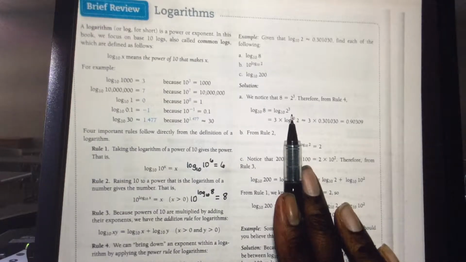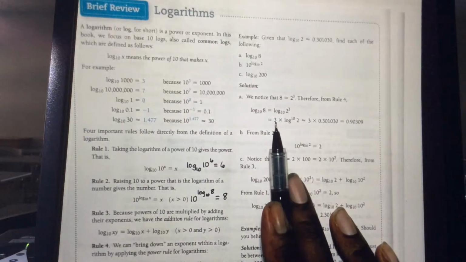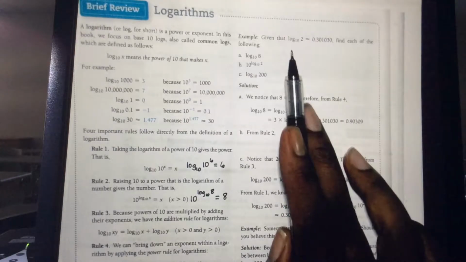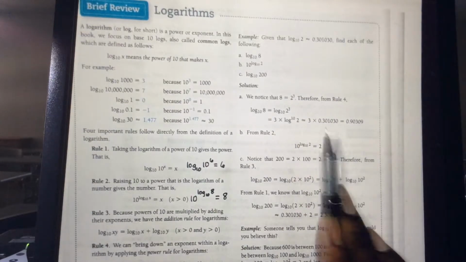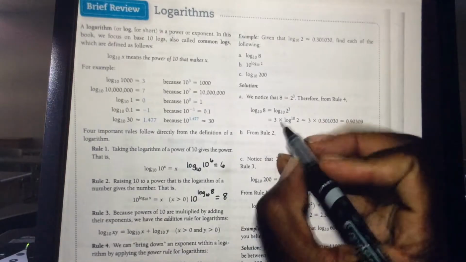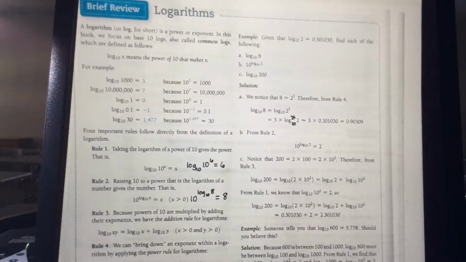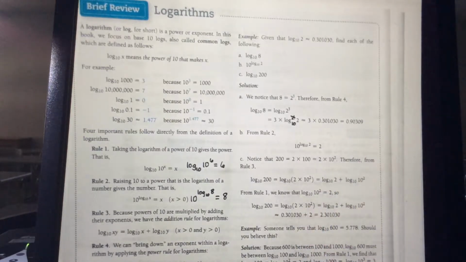Now there is that power rule, which is rule number 4 that I went over. We can pull that exponent of 3 in front. So it'll be 3 times log to the base 10 of 2. And we're given that log to the base 10 of 2 is 0.301030. And this is a mistake that they made here. That 10 should be a subscript, not a superscript. So it'll be 3 times 0.301030, or approximately 0.90309. That's the approximate value of log to the base 10 of 8.